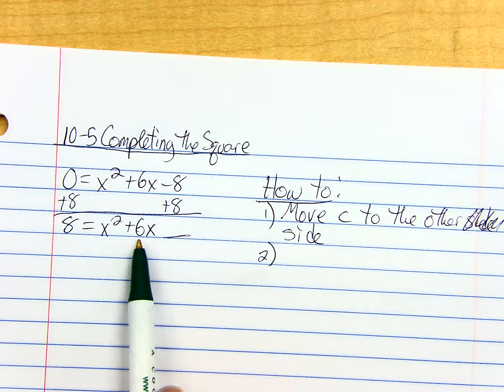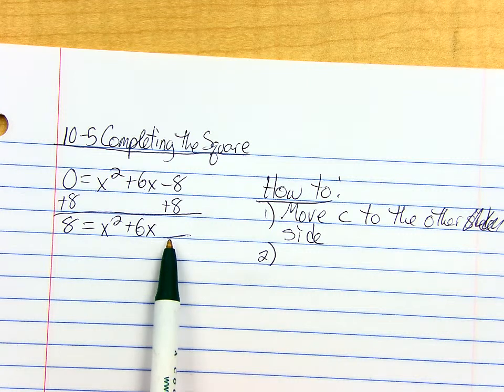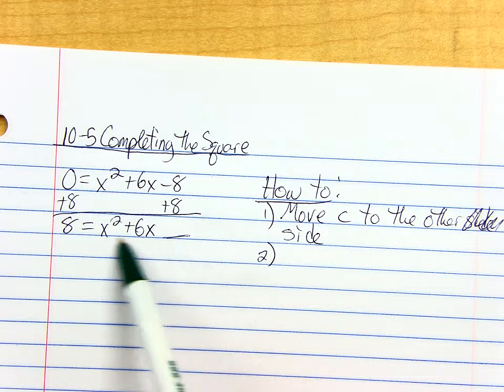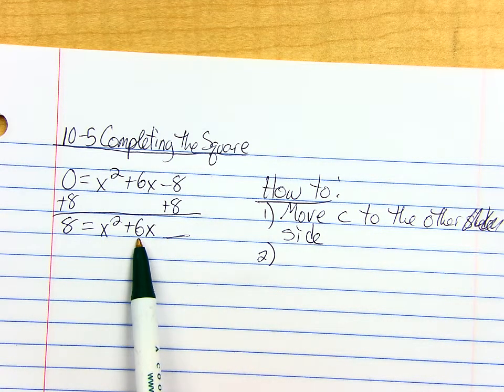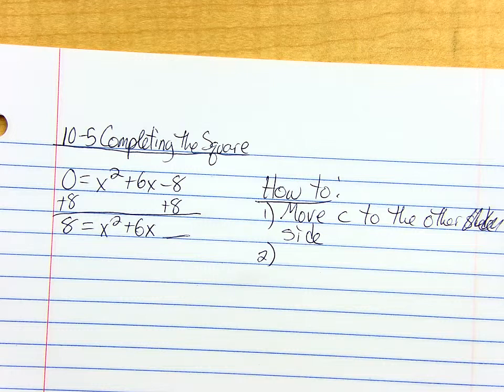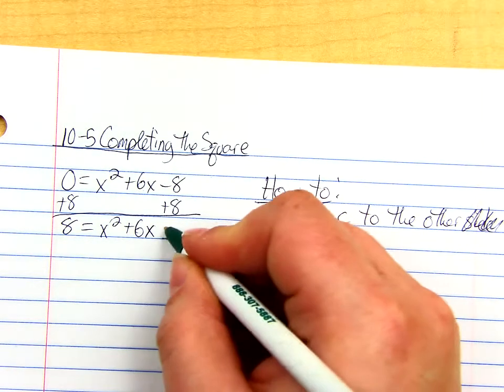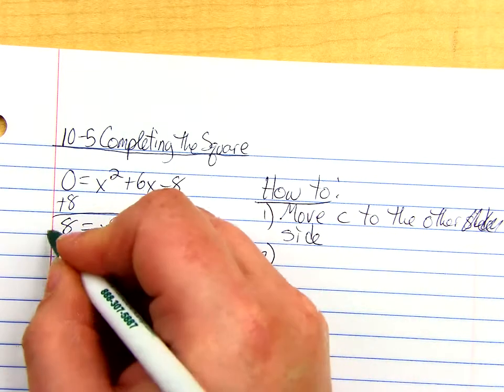All right? So I want to add a number. I want to think about this number, and I want to get it on purpose so that this creates a perfect square trinomial. So watch what we do. We're going to look at b, and we want to take half the value of b. So in this case, b is 6. So I want half of that, 3. And then I want to square that number, 9. So I'm going to add 9 to both sides. And you'll see why in just a minute.